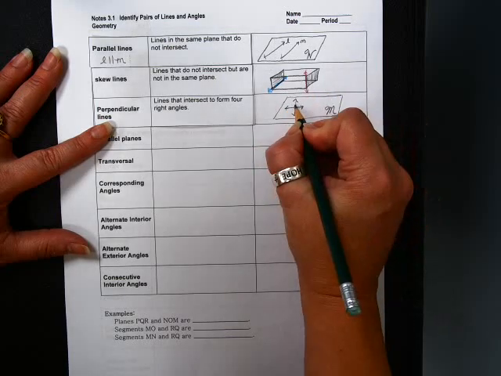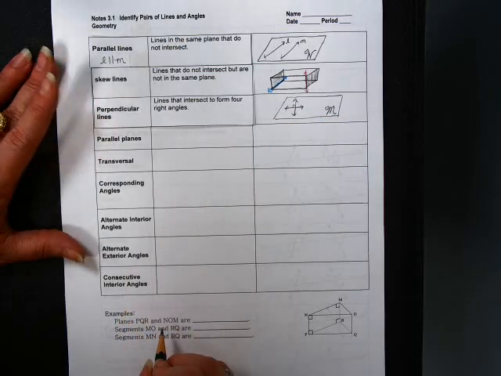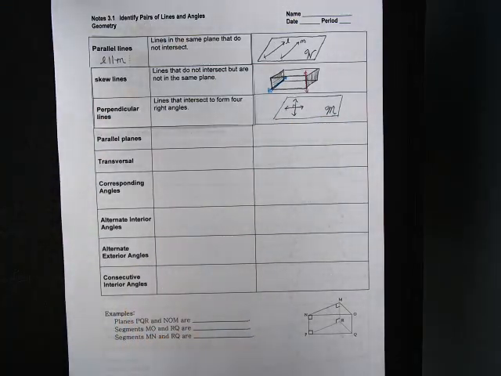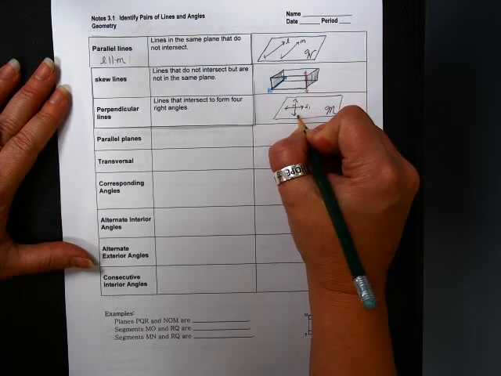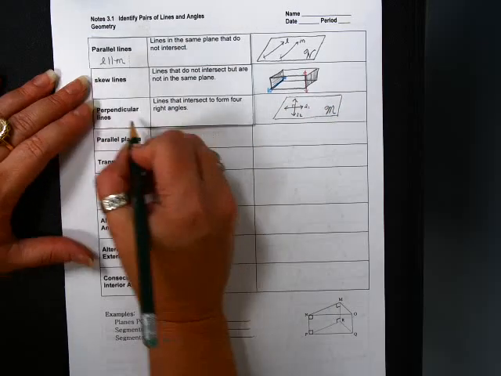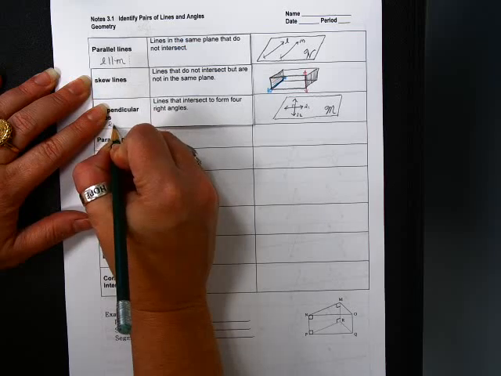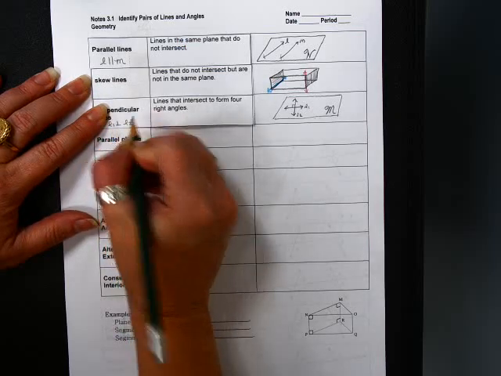These are two lines, and they form four right angles. So that right there, these two lines, line 1 and line 2, we say are perpendicular. Line 1 is perpendicular to line 2.